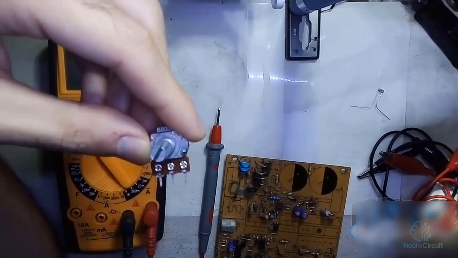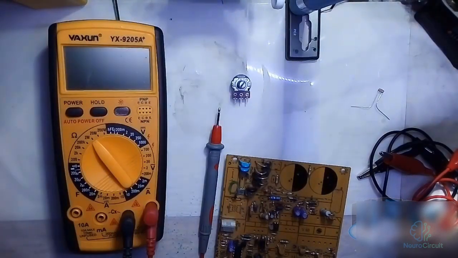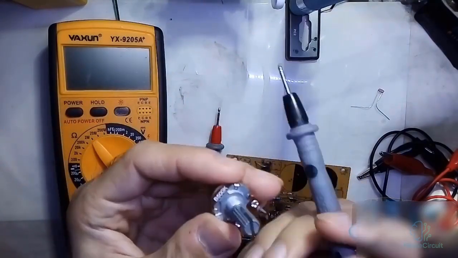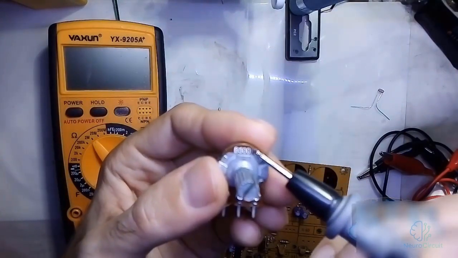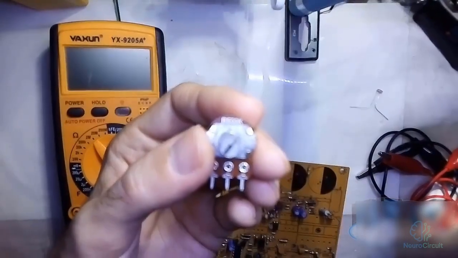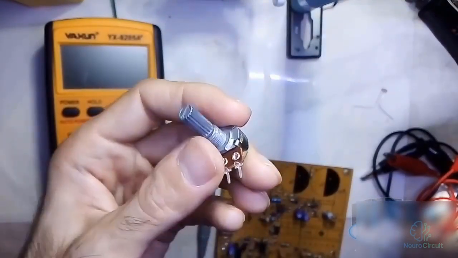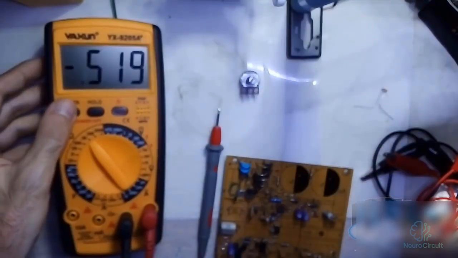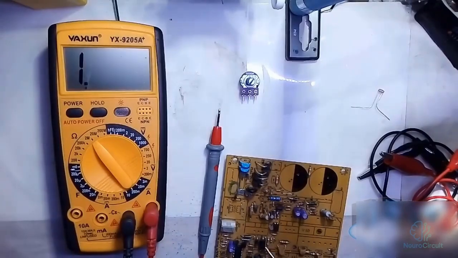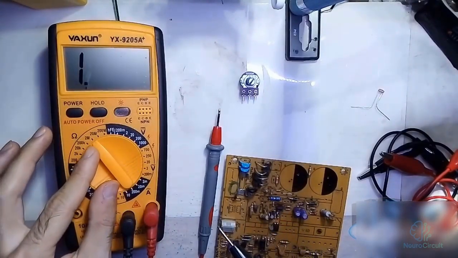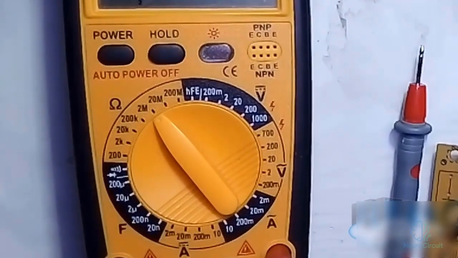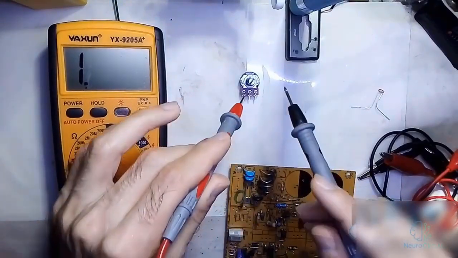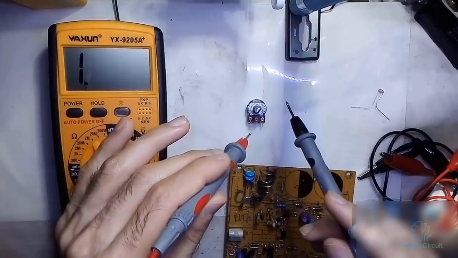Now what you do is you set the multimeter to a specific ohm range. What do I mean by a specific range? Look, it's written here, 500 kilo ohms on this potentiometer. Now to test this potentiometer, let me turn on the multimeter first. You must set the multimeter to a higher range. For example, I've set it to 2 mega ohms here, which is much higher, and then you test the potentiometer or volume control using the probes.